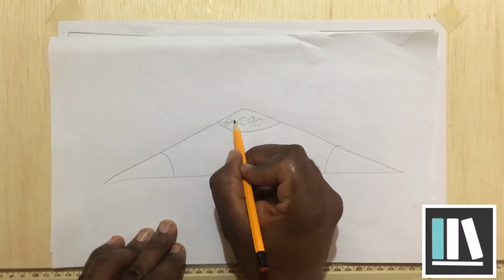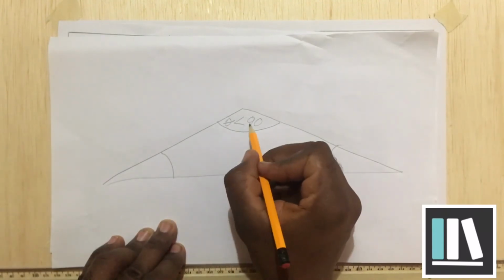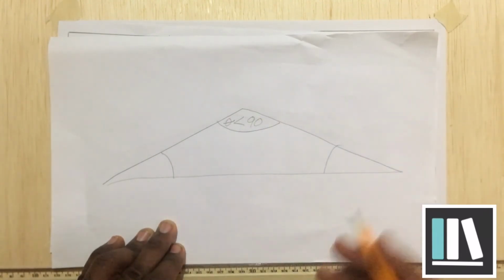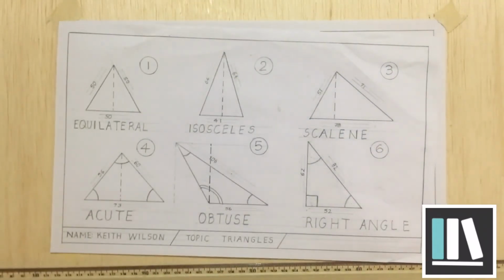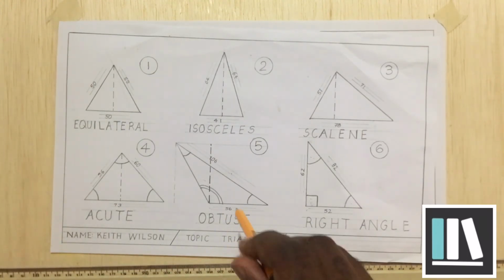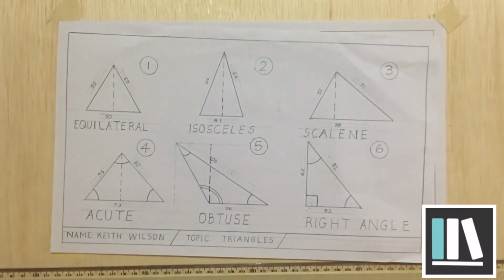So if you look at the obtuse triangle again, you can realize that it can fall either as an isosceles triangle or a scalene triangle. The obtuse triangle contains one angle that is greater than 90 degrees but less than 180.